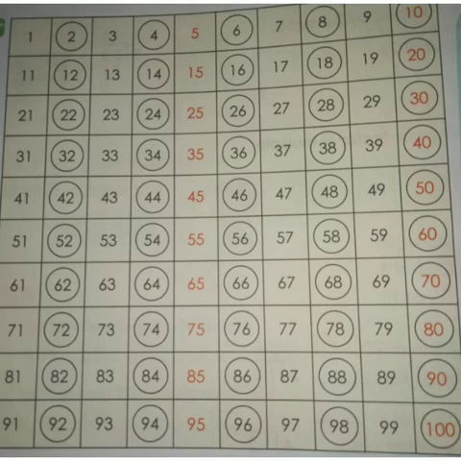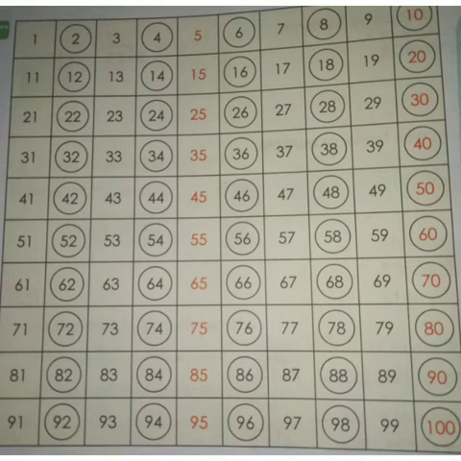A grid is given. The numbers from 1 to 100 are given in this grid. Few numbers are encircled and few numbers are not encircled. Few numbers are in black color and few numbers are in red color. Why are the numbers denoted as such? Let me see why it was colored in black and red and why it was encircled.